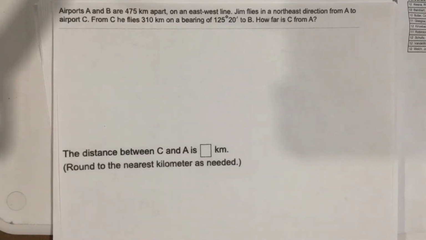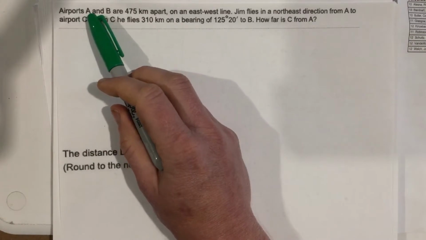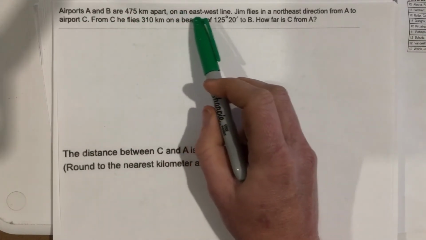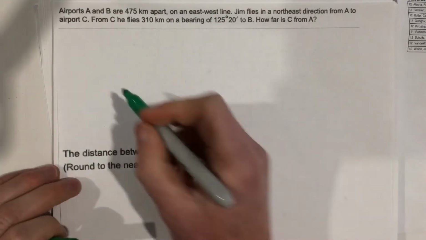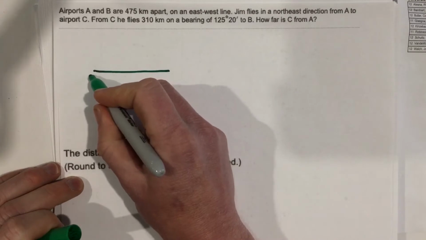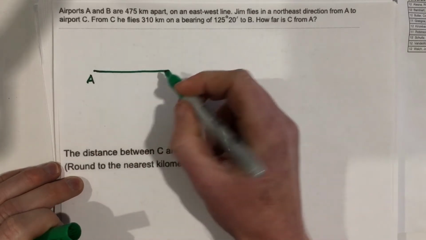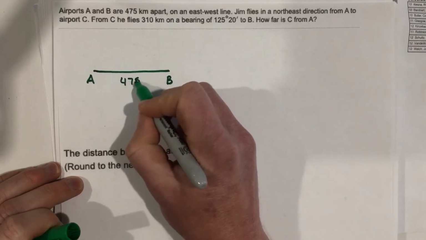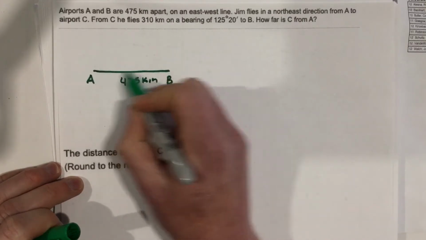This is problem number 5 from section 8.2. It says airports A and B are 475 kilometers apart on an east-west line. Let's go ahead and draw that real quick. That would be A, B, 475 kilometers apart. East-west line. So east-west.